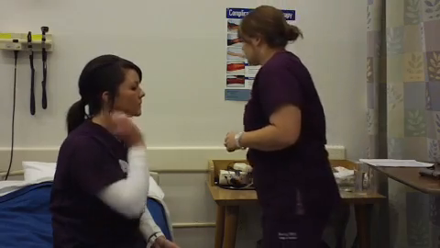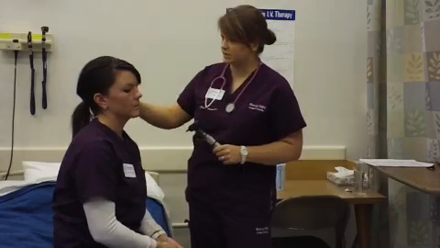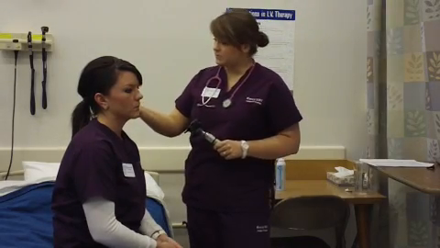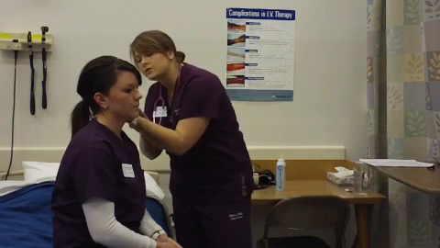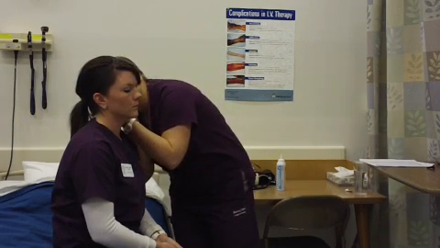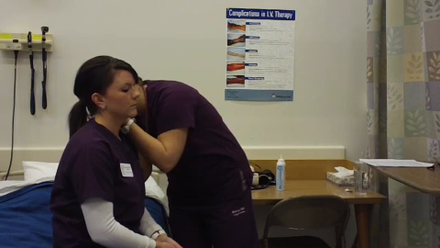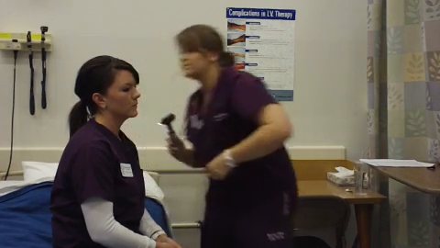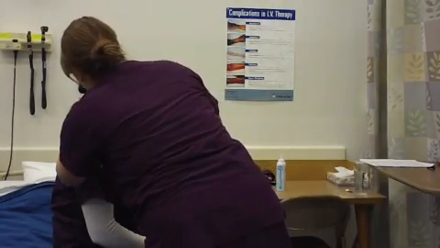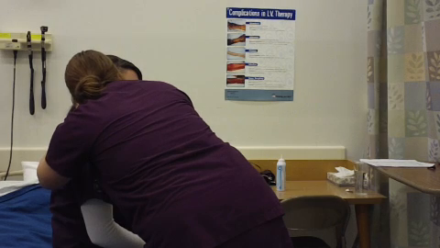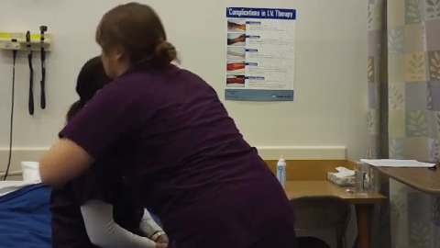Now I'm going to check your ears. First I'm checking just the external ear here, checking for any abnormalities, and I'm going to check inside your ear with the otoscope. Okay. I'm just checking the tympanic membrane here, making sure it is intact and not leaden.